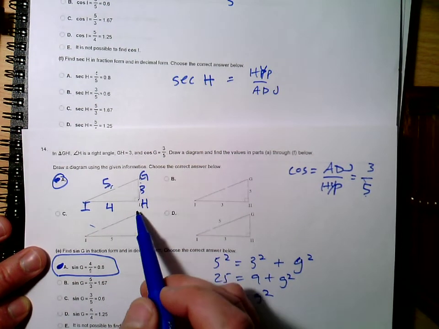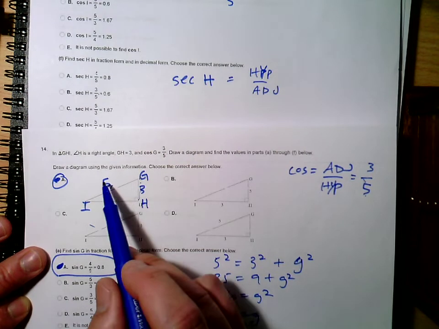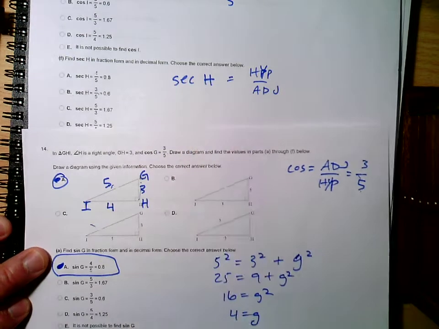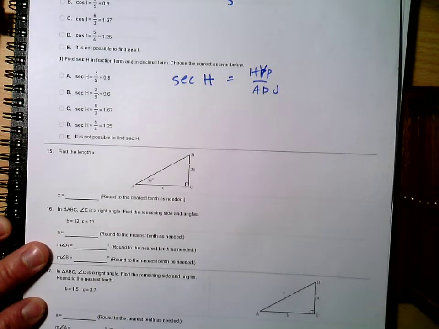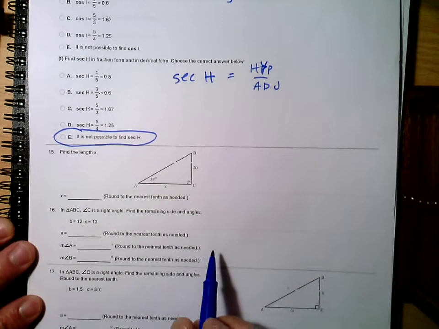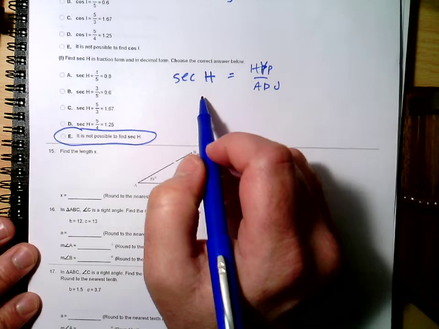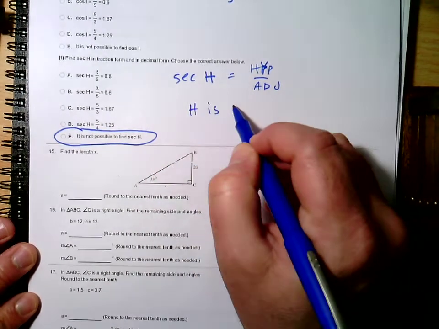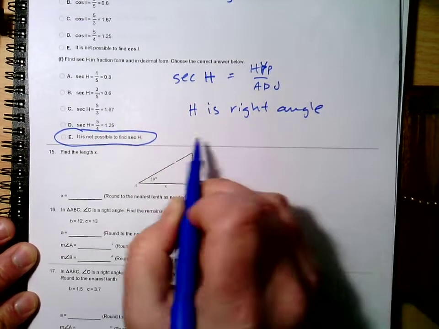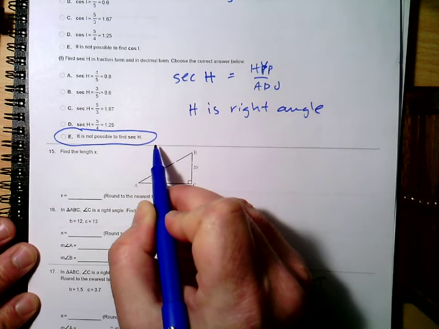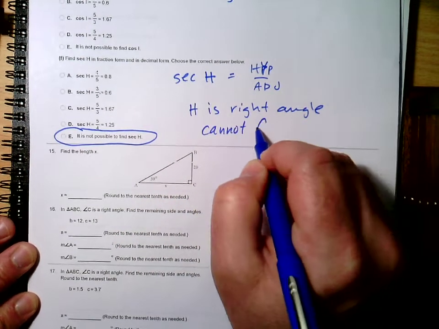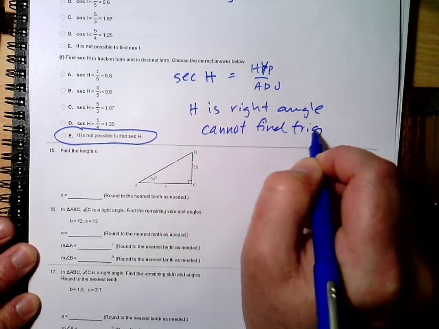They're both technically adjacent, and the hypotenuse is the opposite. So because H is the right angle of the triangle, you cannot find its sine or cosine or secant, or tangent or cotangent. You cannot find those trig values, any of them.